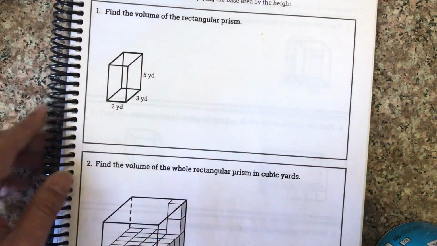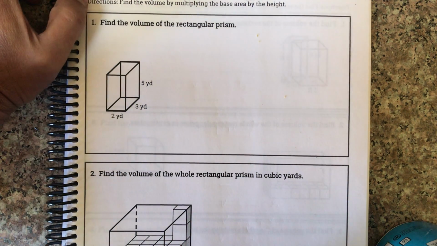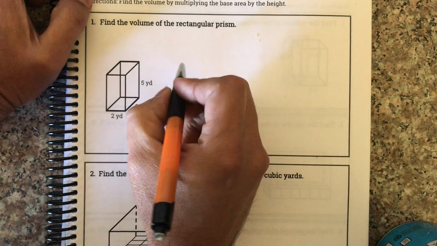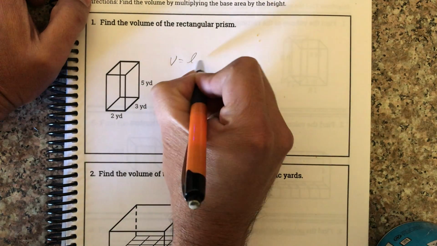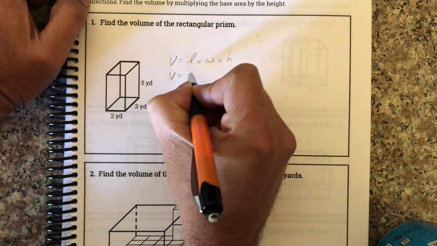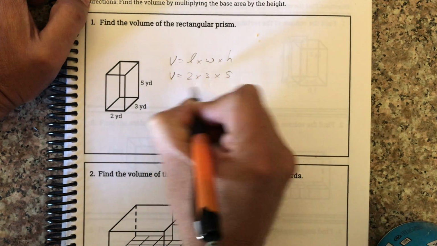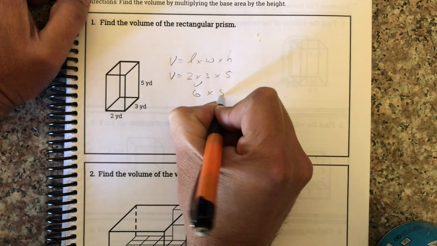Okay, check for understanding, guys. Go ahead and pause the video. Solve this, please. When you're ready, go ahead and push play. So volume equals length times width times height. Volume equals 2 times 3 times 5. 6 times 5.